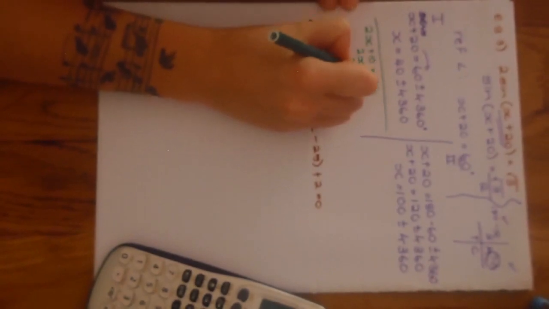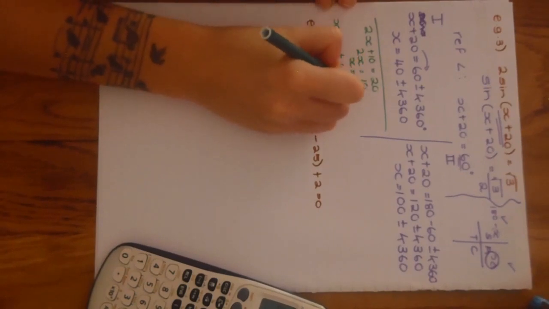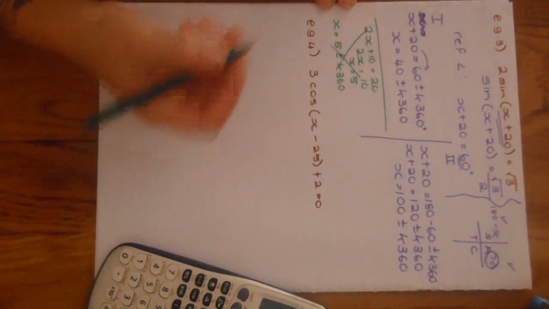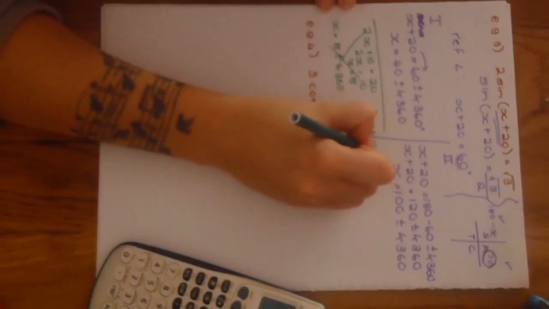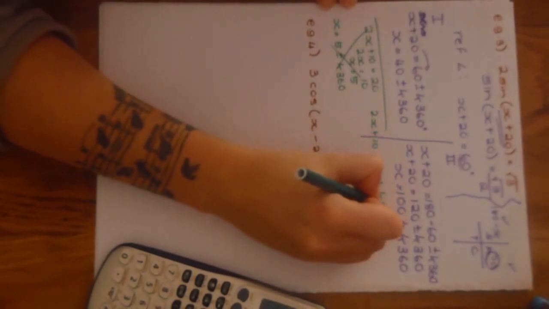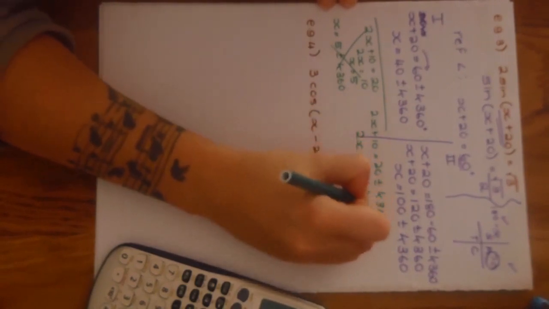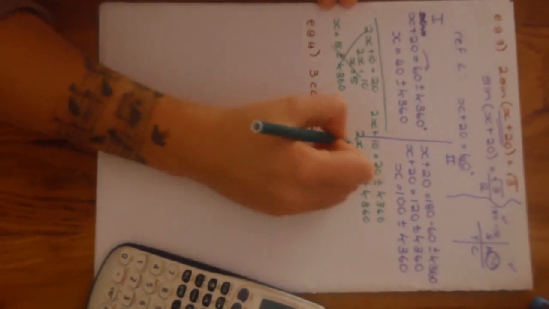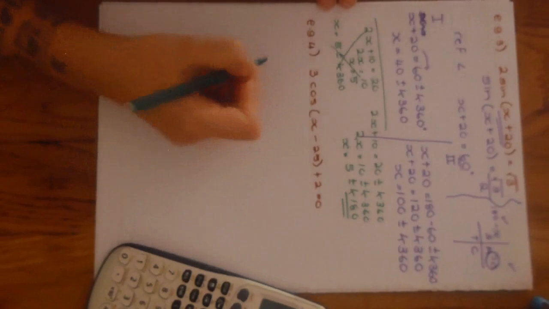You can't just say 2x equals 10, divide, x is 5, and then say x equals 5 plus minus k360. That is incorrect. What you would need to do is say 2x plus 10 equals 20 plus minus k360. Then take it over, so 2x equals 10 plus minus k360. Then when you divide by this 2, you're going to get 5 plus minus k180. Do you see what happened over there? That's why I'm saying rather carry this down and only subtract afterwards.